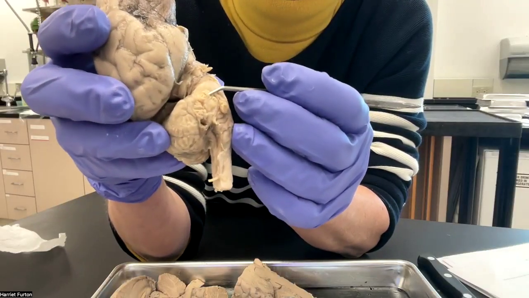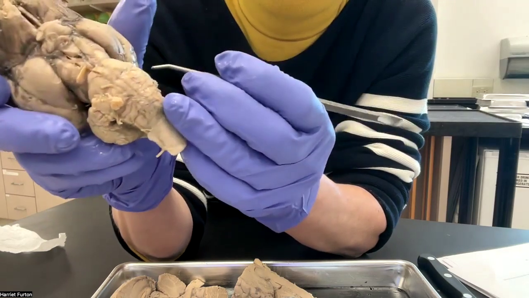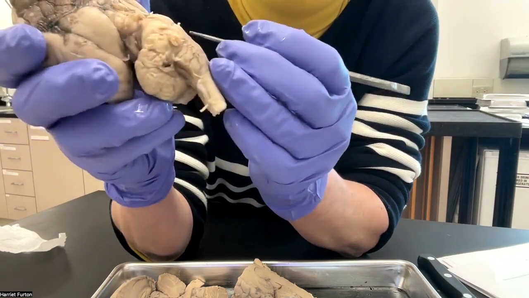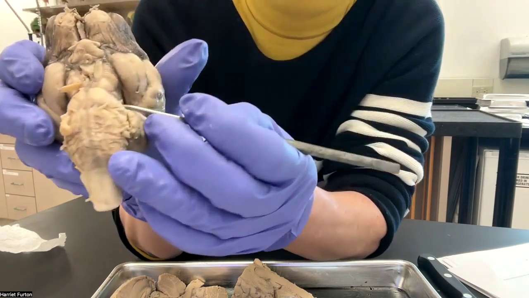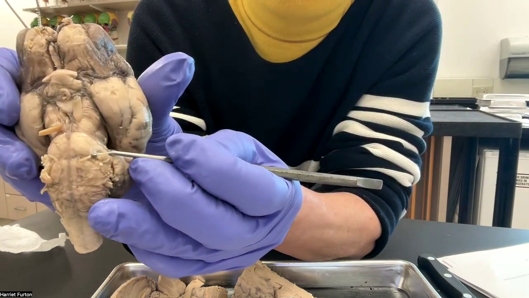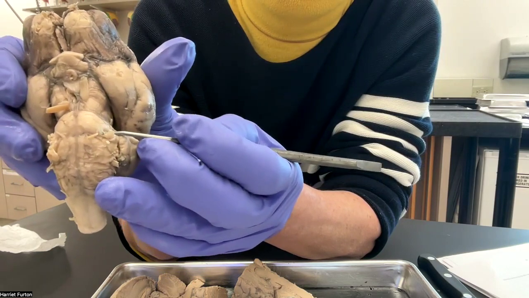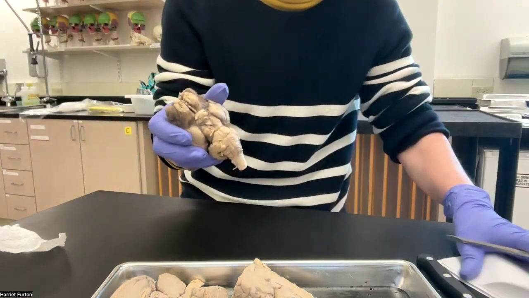Here is a small chunk. I don't see it on the other. Oh, this is on the other side. That is the trigeminal nerve. Okay.